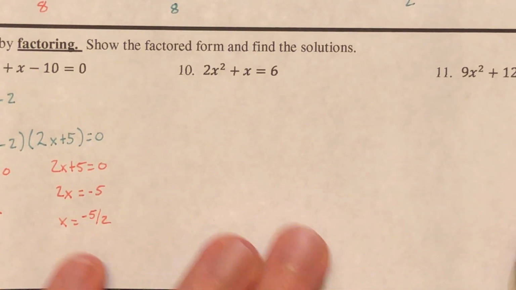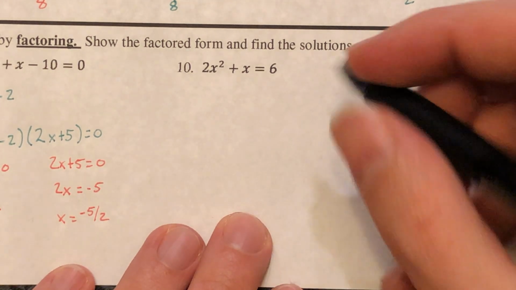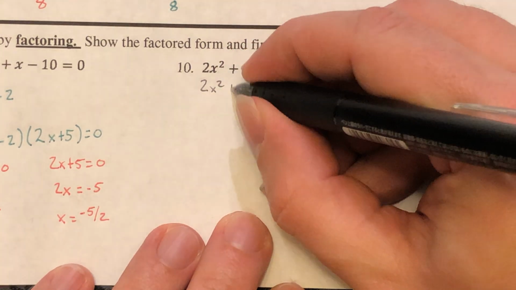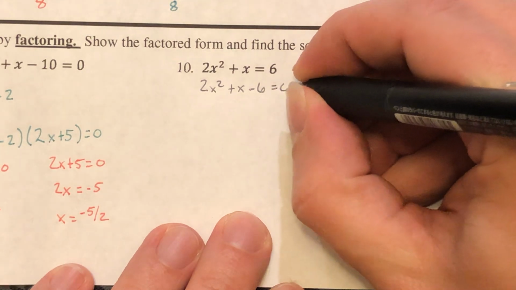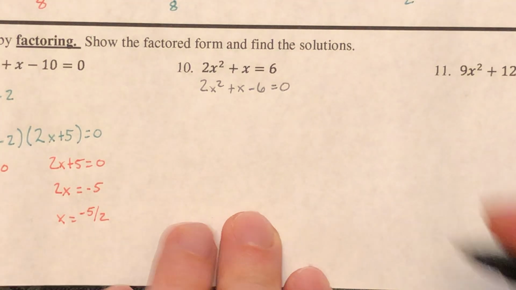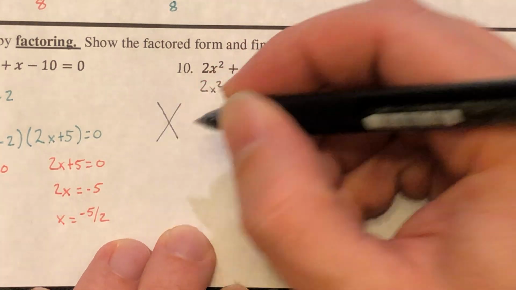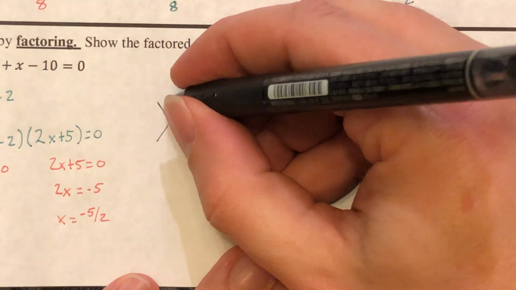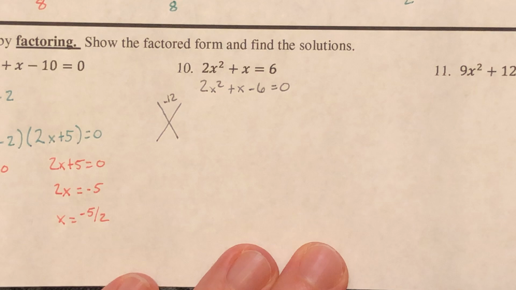Looking at 10, before I factor this, I want to set it equal to 0. So I've got 2x squared plus x minus 6 equals 0. So now I can make that x, I want it to multiply to negative 12 because it's 2 times negative 6.